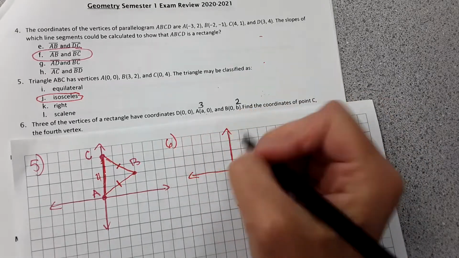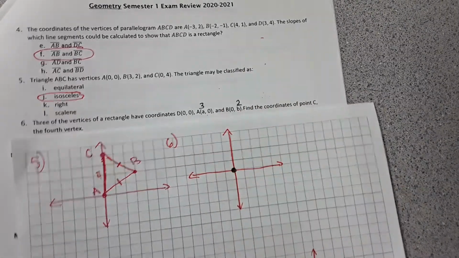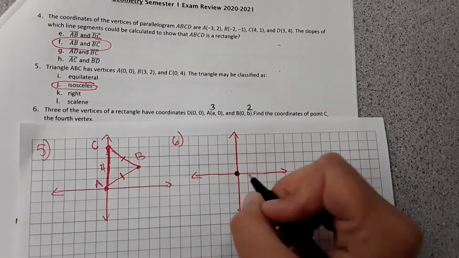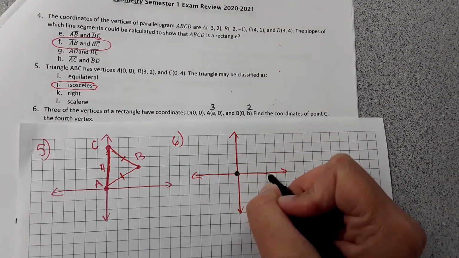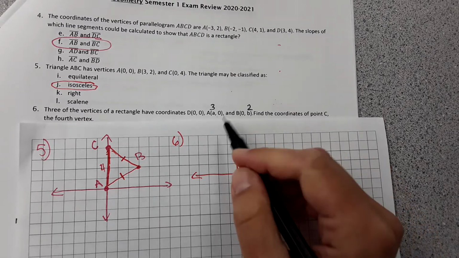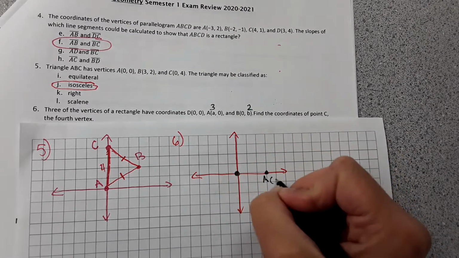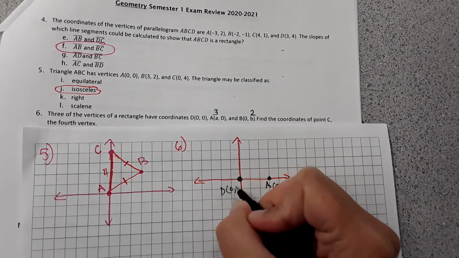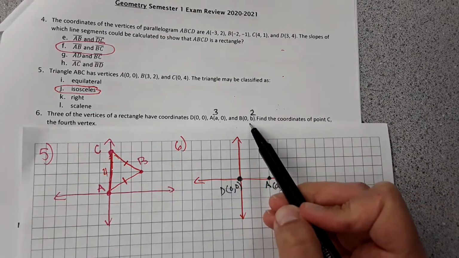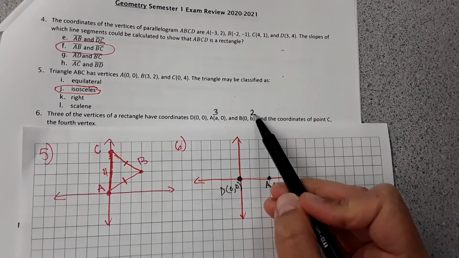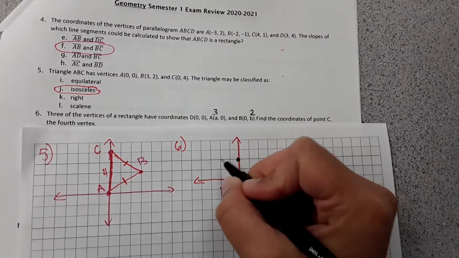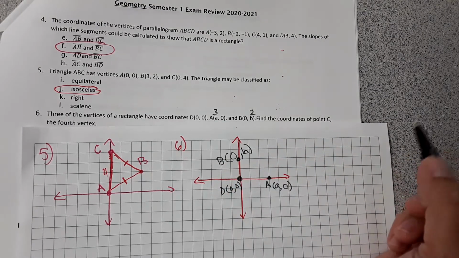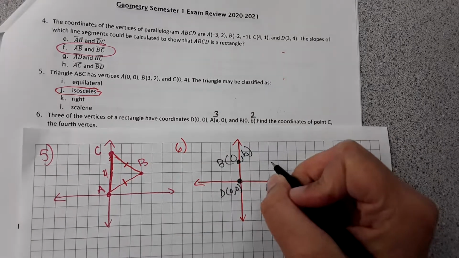So point D is at 0, 0. And then A, I'm saying is at 3, 0. So this would be A. And say this is A, 0, which I designated as 3. D is at 0, 0. Point B is at 0, I'm saying 2, which is actually 0, B. It wants to know what is point C, so that way this is a rectangle.